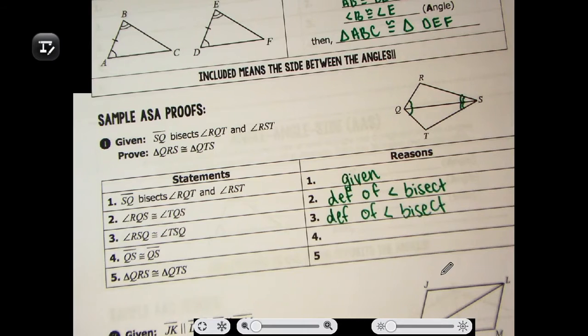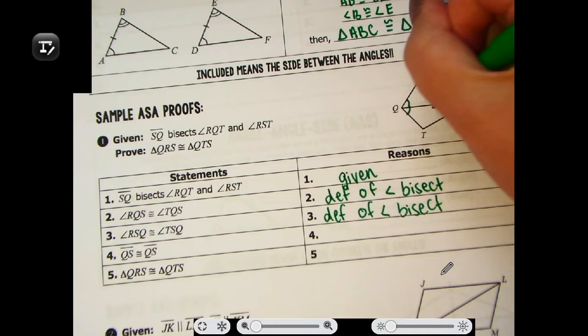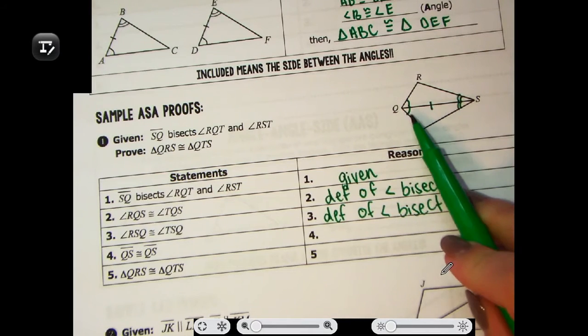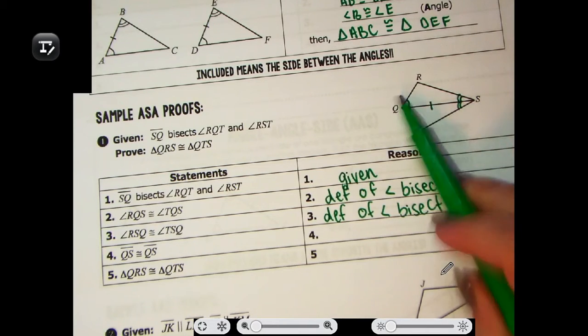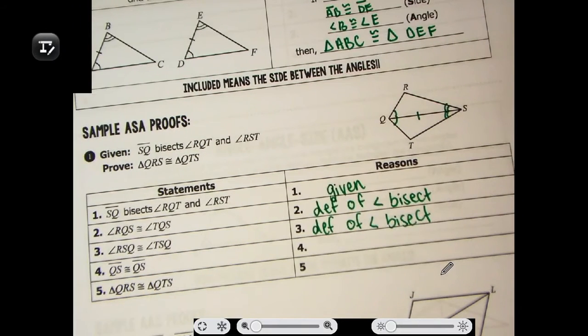So then we have that angle. So notice what we're actually trying to do here. We're doing an ASA proof. So we're doing an angle, side, angle proof. So we actually want this side right here, because then you have angle, side, angle, angle, side, angle. So they're sharing that side. So we know that QS is congruent to QS.